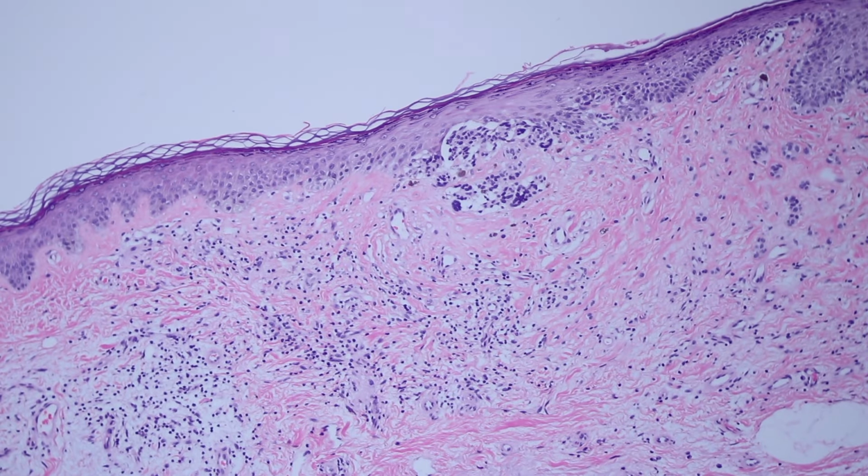Regression is this kind of response that happens in the dermis under a melanoma, and the theory is that the melanoma invaded into that area of the dermis, and then the immune system destroyed part of the melanoma, and then kind of scar tissue and inflammation filled in that space.